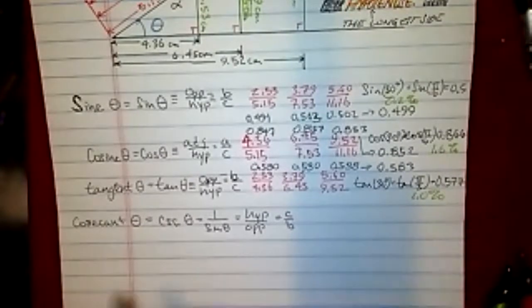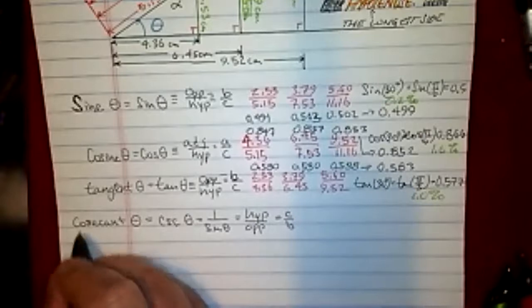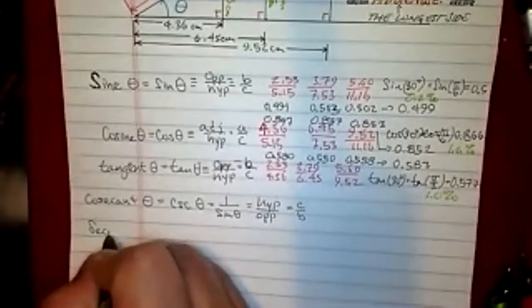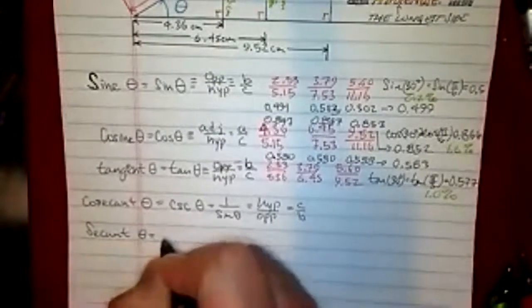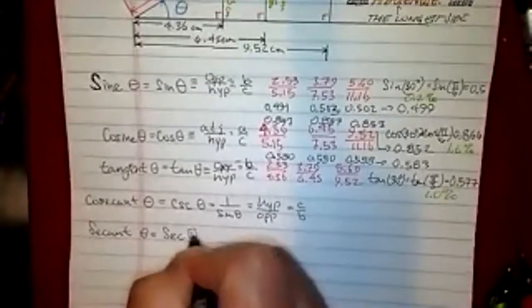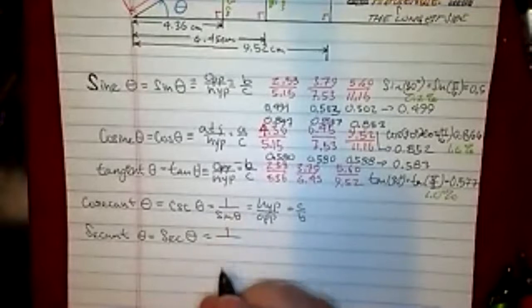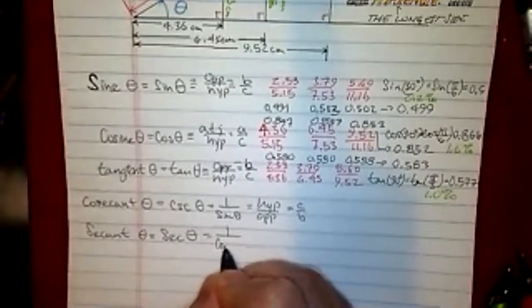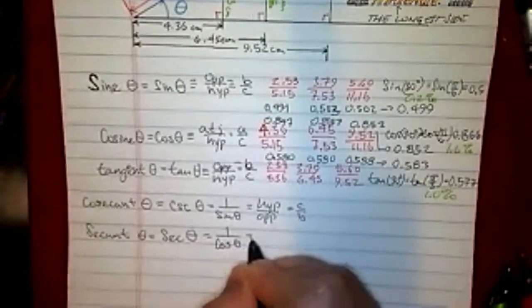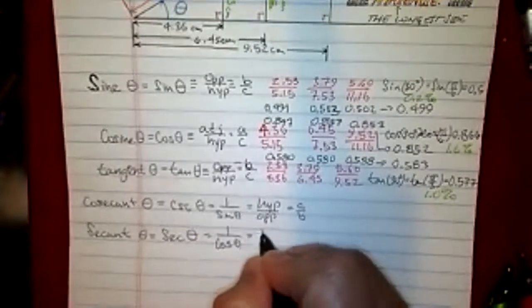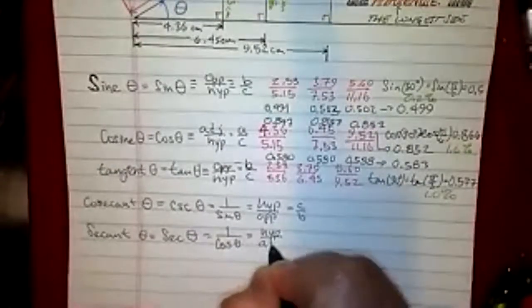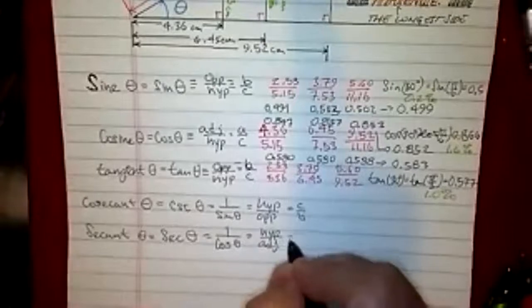Okay. The next one is secant, which, this is cosecant, the next one's secant. So you can tell that these two are going to be co-angles of each other. So secant of theta, which is just written secant theta, is in fact the reciprocal of cosine theta. Cosine theta was adjacent over hypotenuse, so this must be hypotenuse over adjacent. And that, of course, must be C over A.